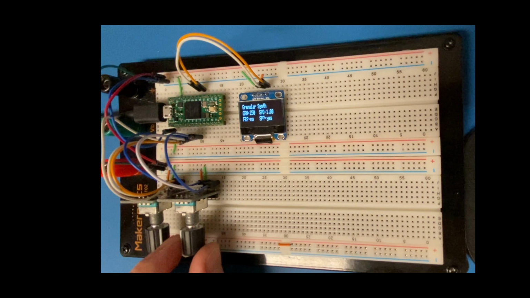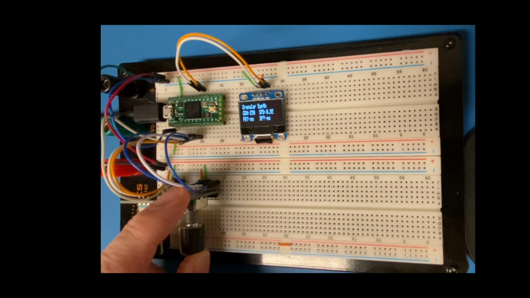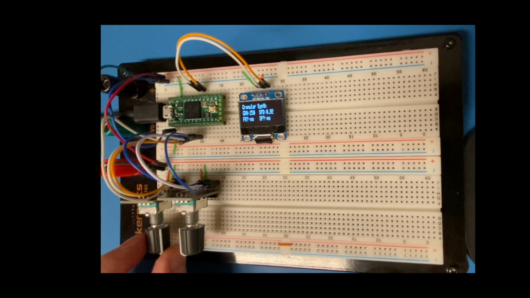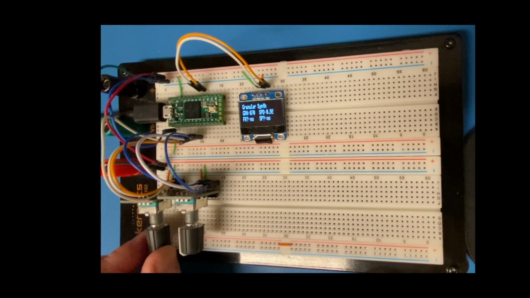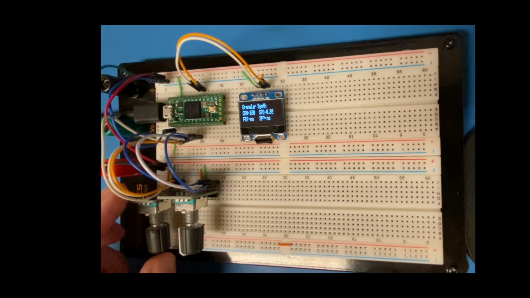Let's adjust the frequency. Okay, let's try freezing that. And adjusting the grains. And let's try just about 30 grains to freeze.